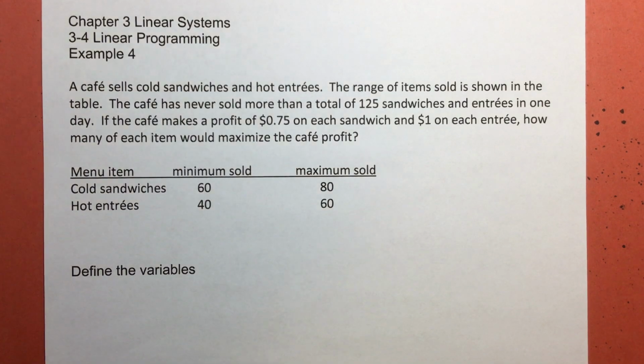All right, welcome back. We're doing Chapter 3, Section 4, Linear Programming. This is the fourth example that I'm going to record. And between now and next week, I might actually record a couple more. So stay tuned. I'll let you know. But we'll see if 4 is going to do it. And of course, we'll do more of these in class.